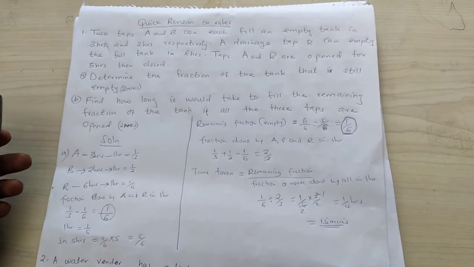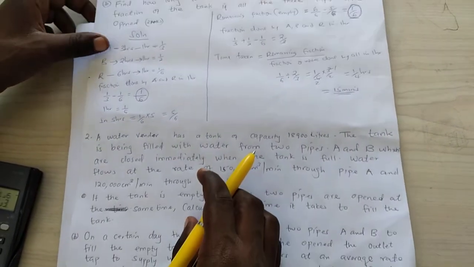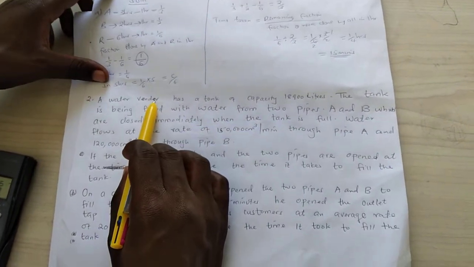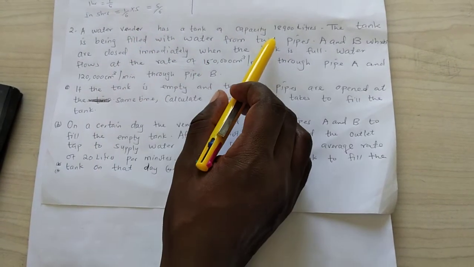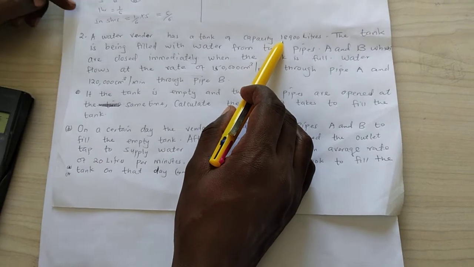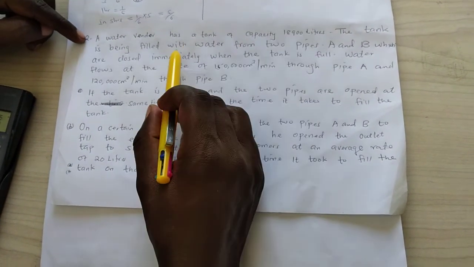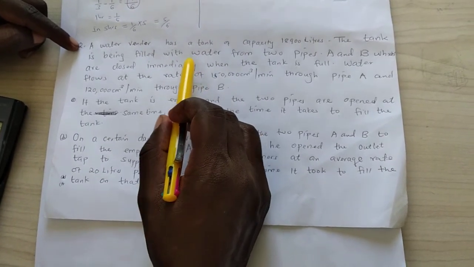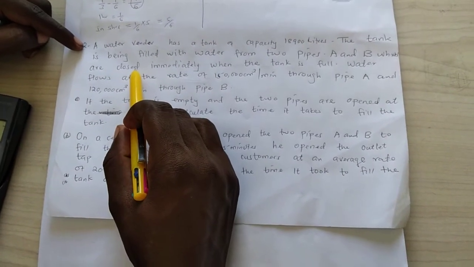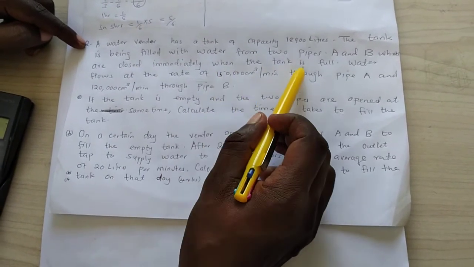So going to our question number 2. Our question number 2 reads, a water vendor has a tank of capacity 18,900 liters. The tank is being filled with water from 2 pipes A and B, which are closed immediately when the tank is full.